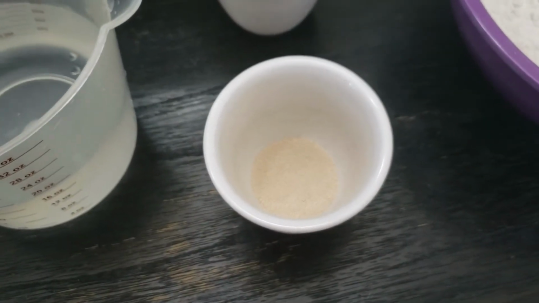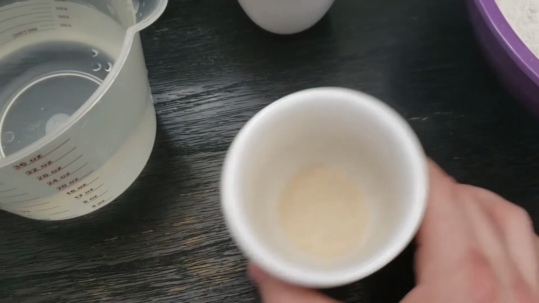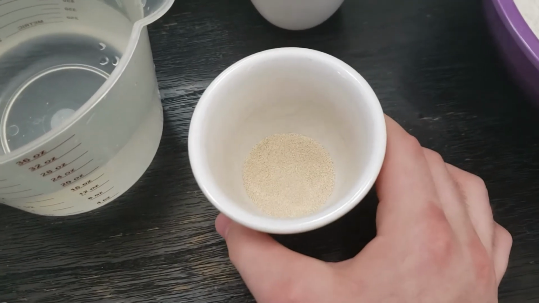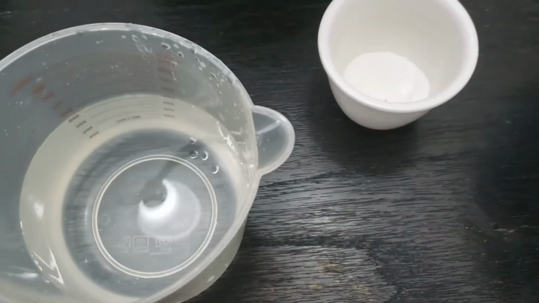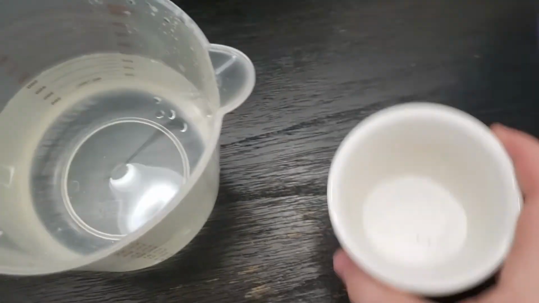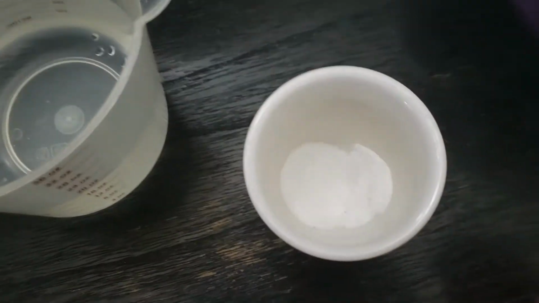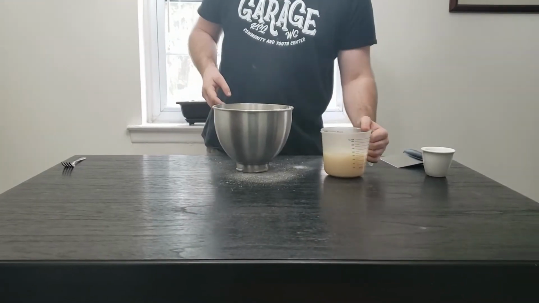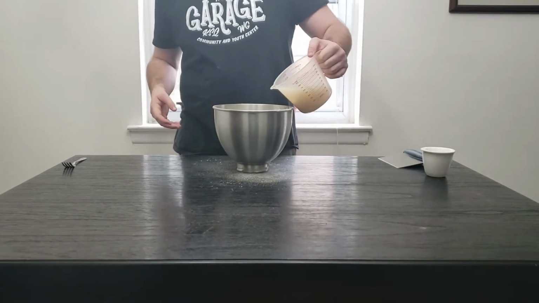The difference of how you get, say, a flatbread like naan versus a nice fluffy sandwich bread, it's all based on science. And the three biggest scientific processes are hydration, protein manipulation, and fermentation. So first, let's talk about hydration.